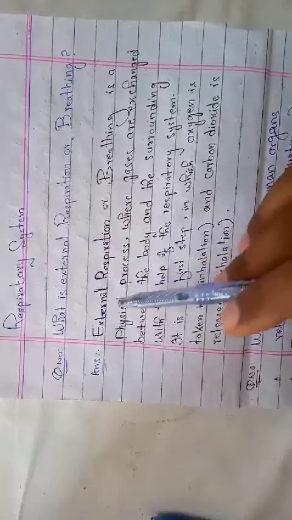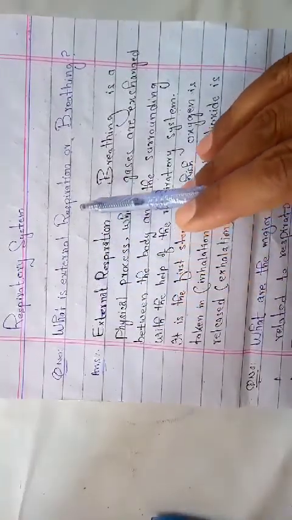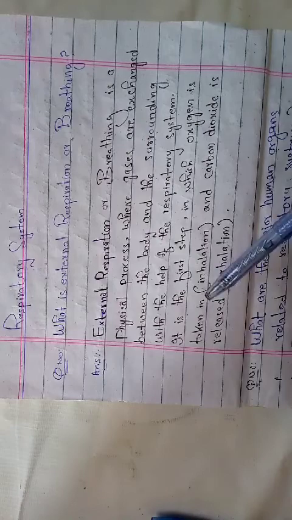Now, here we want to know about the external respiration or breathing. As you can see, external respiration or breathing is a physical process where gases are exchanged between the body and the surroundings with the help of the respiratory system. So it is the first step in which oxygen is taken in, which we call inhalation, and carbon dioxide is released, which we call exhalation.